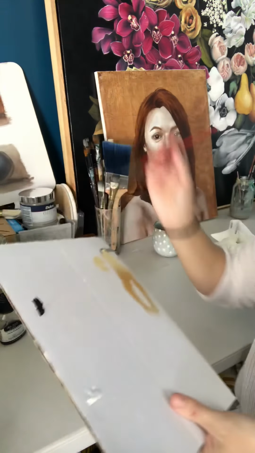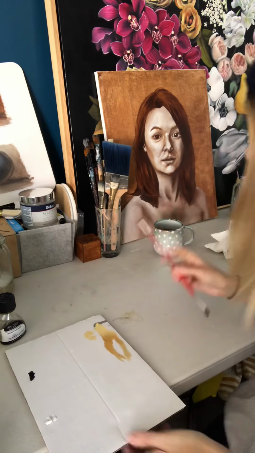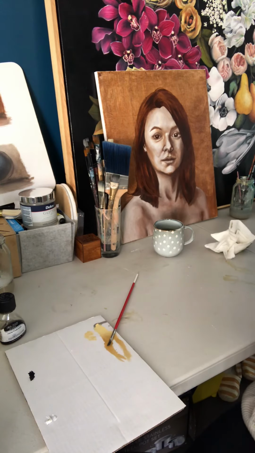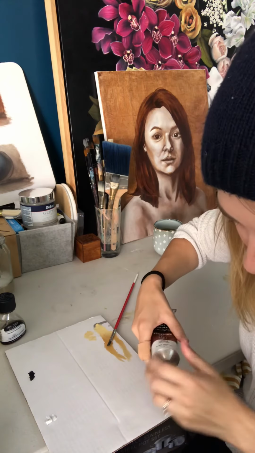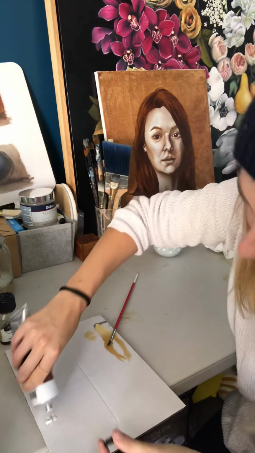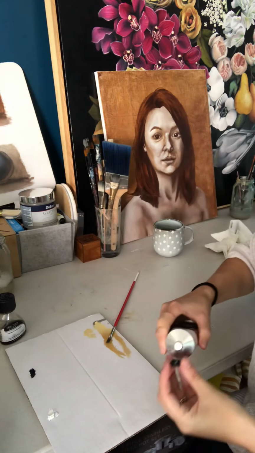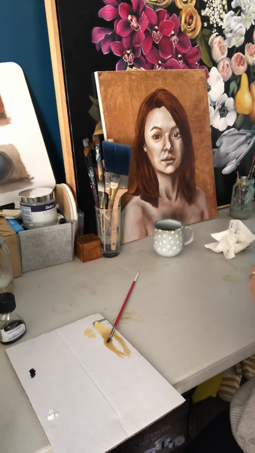Okay, so I've got my white paint and I've got my black paint. I probably need a bit more white paint actually. Oh, I've got enough. I'm just going to put it on my cardboard. There we go.